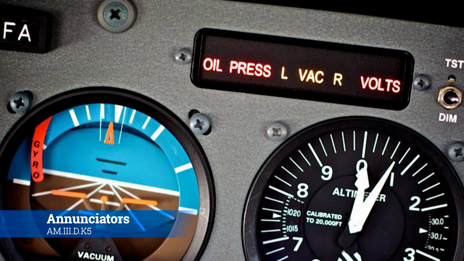One is oil pressure. If the oil pressure gets below a certain point, or even above a certain point, it'll light up and say, hey, look, oil pressure, and that tells you that you need to do something. Oil pressure is not correct right now. You want more oil pressure if that light is lit up.